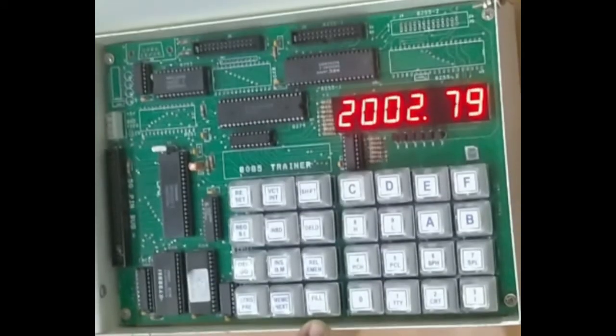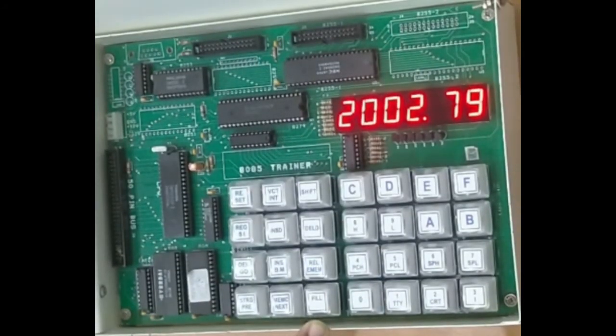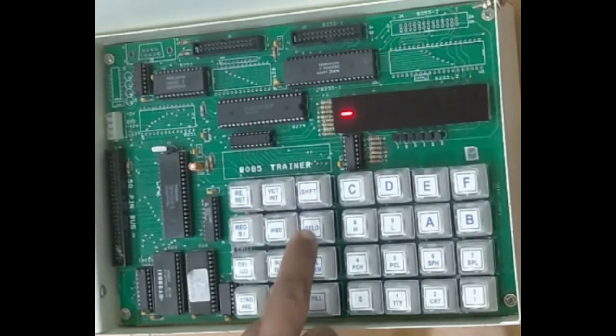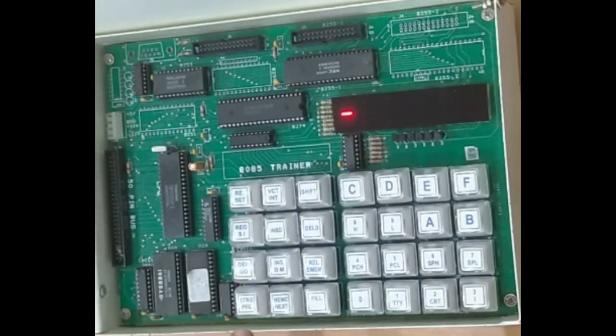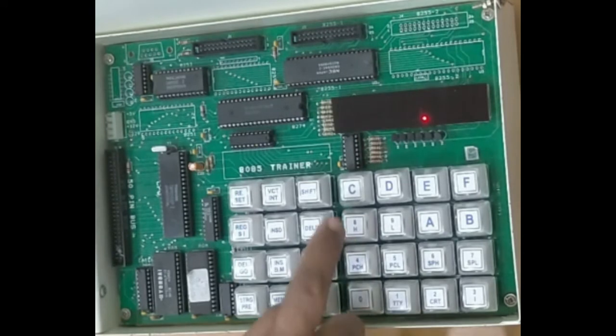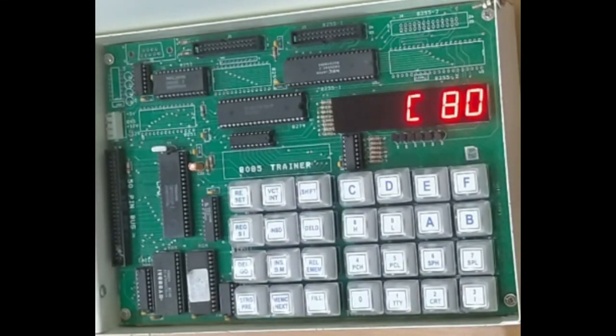Now let's check whether the data 80 has reached the C register by means of the previous instruction execution or not. For that you need to enter fill. Then you need to enter the shift button. Then you need to enter the register button. You need to enter the required register, that is C register. You can see that the C register content is now 80H. That is the data which is directly given in the instruction has reached the C register.